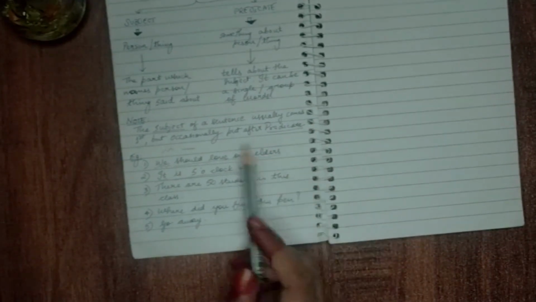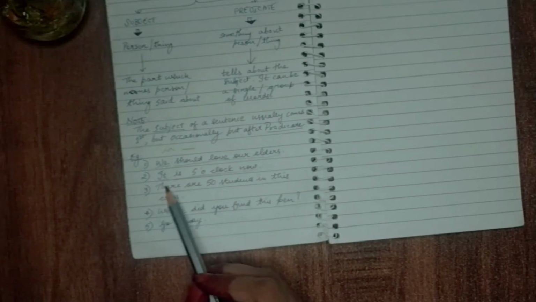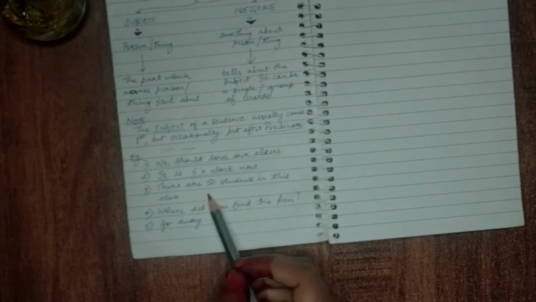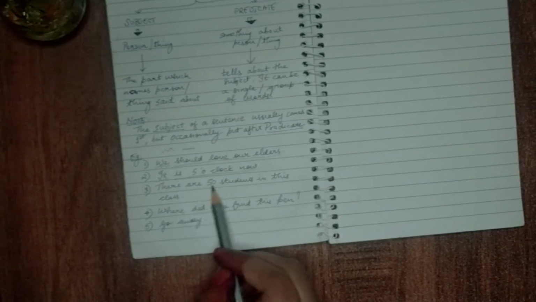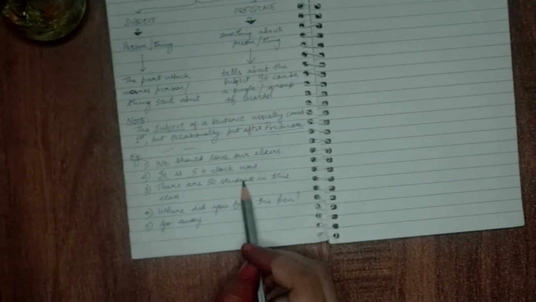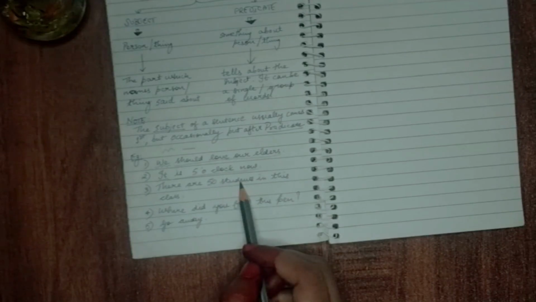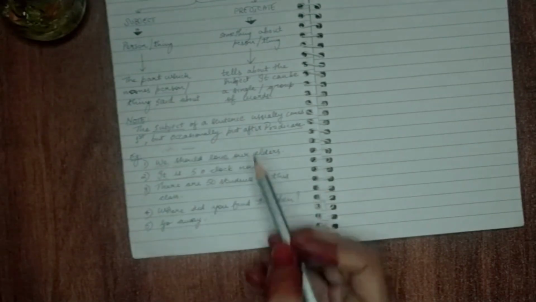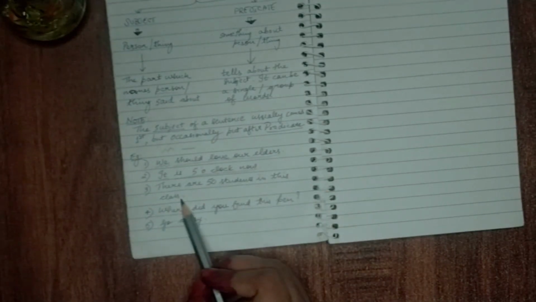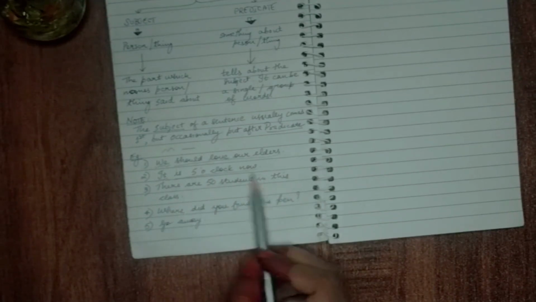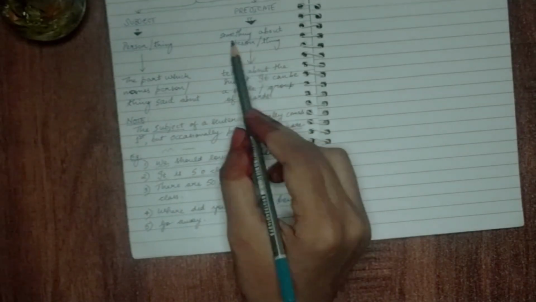So in this case, there are 50 students in this class. What does this sentence talk about? It talks about 50 students in this class. So obviously the students here are the people, and will be the subject. So 50 students is the subject here, and are in this class, which is the remaining part of the sentence which talks about the subject, will be the predicate.